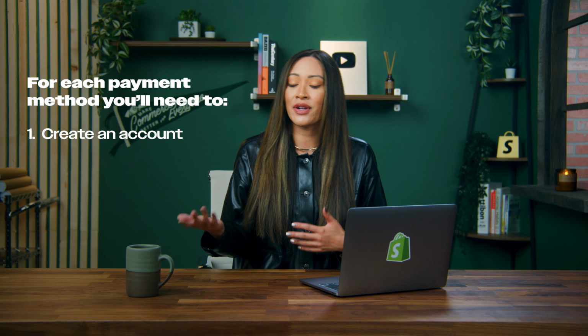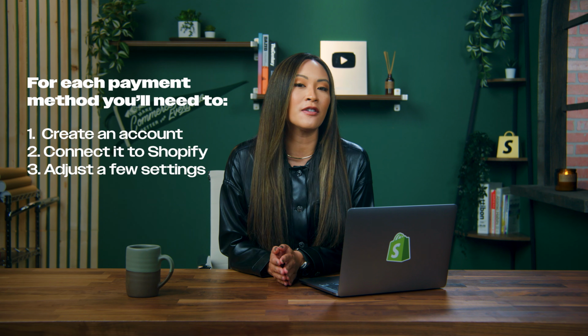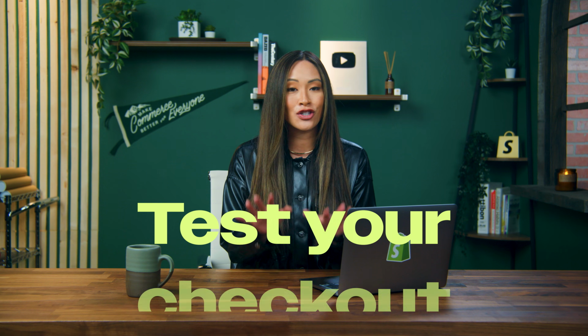For each one, you'll usually need to create an account if you don't already have one, connect it to your Shopify store, and adjust a few settings like test mode or accepted currencies. And before you go live, test your checkout. Use Shopify's test gateway or make a small real purchase and refund it, just to be safe.